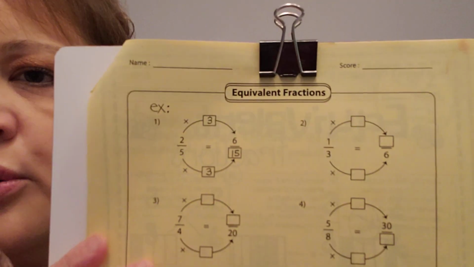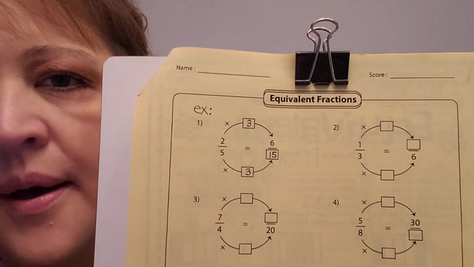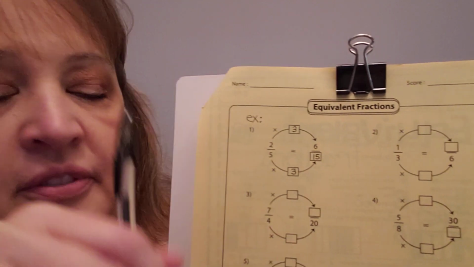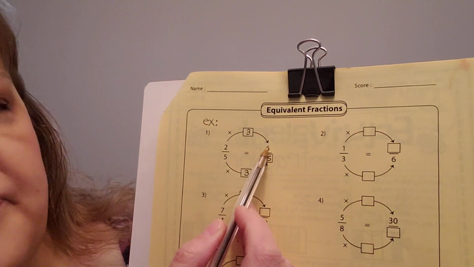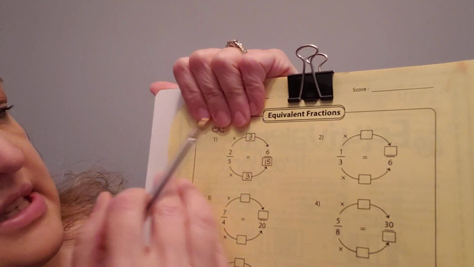All right, now, the next page that you're going to do today is equivalent fractions. So sometimes we want to find out equivalent fractions, but we don't want to have to draw a picture every time. So one of the ways that we find equivalent fractions is by multiplying. So let's start here. This is 6/15.